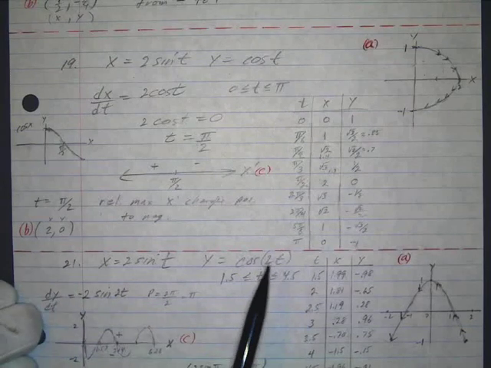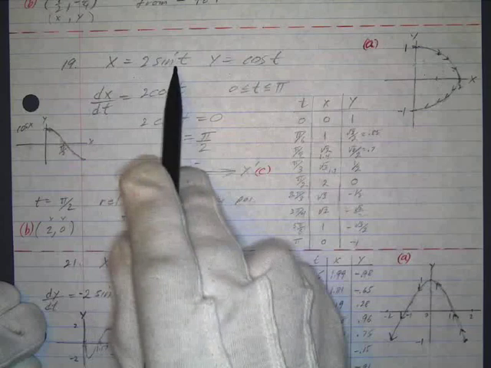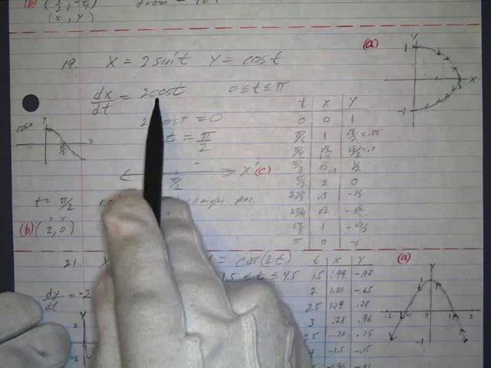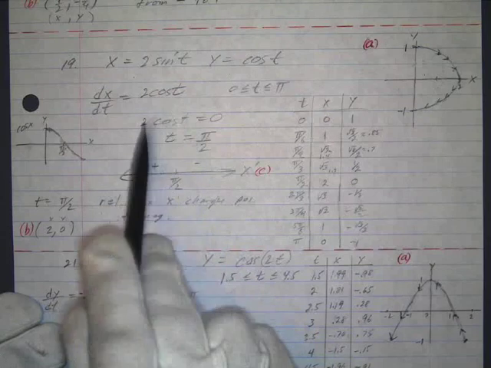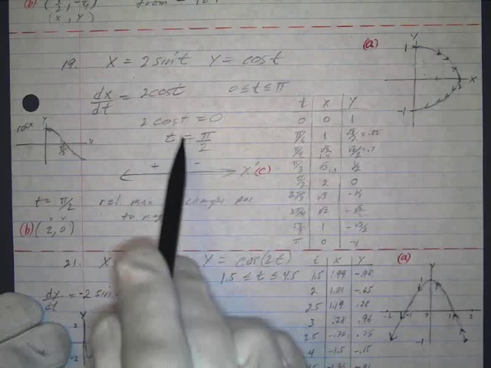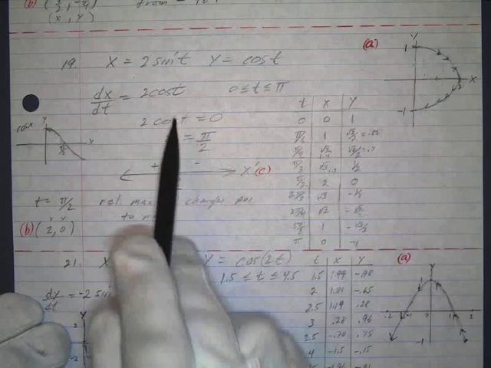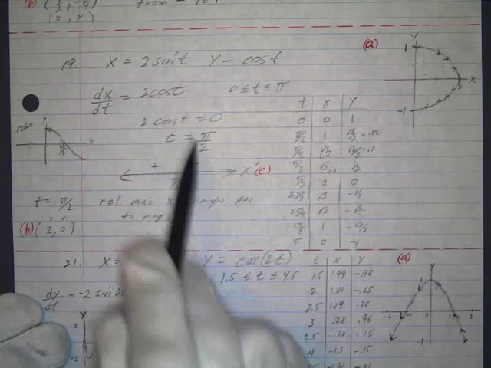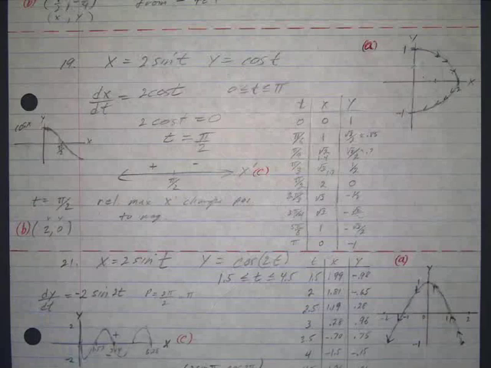The B part, they want to identify the requested point. This was the rightmost point, so that means that x will be a maximum value, a relative maximum. So I just took the derivative of x with respect to t, and I want to find out where that's going to be a relative maximum. First of all, I set it equal to 0, and 2 cosine of t will equal 0 when t is equal to what? Well, the cosine of 0 is 1, so it's going to be pi over 2, because the cosine of pi over 2 is 0. So I got t equals pi over 2.